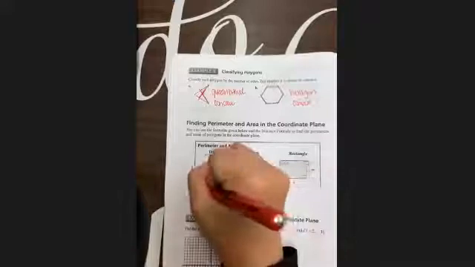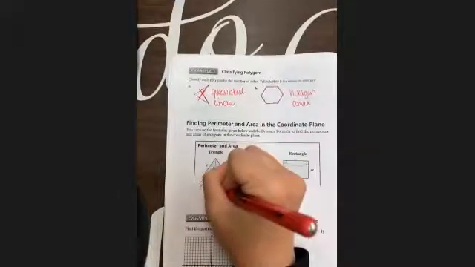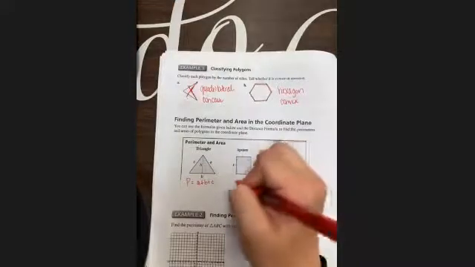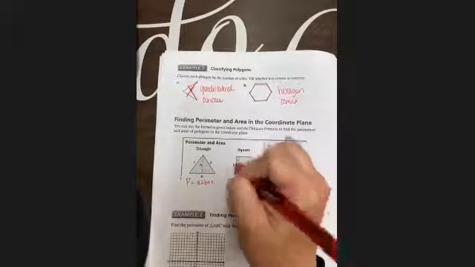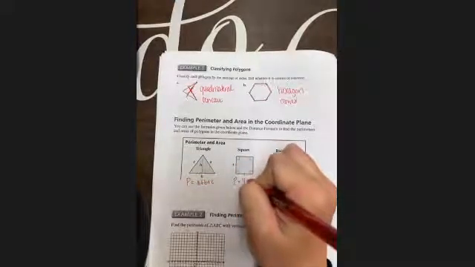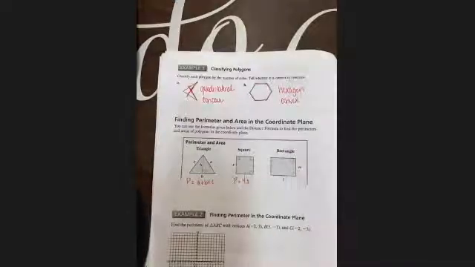Fencing goes on the outside of your property line, just like the perimeter goes on the outside of the shape. So to find the perimeter, I do capital P, and this would be A plus B plus C, because I can see that they labeled these sides A, B, and C. Okay, well, on a square, I know that all 4 sides are the same, and they labeled that side S, so I could just do 4 times S.